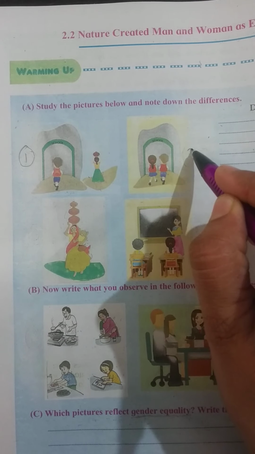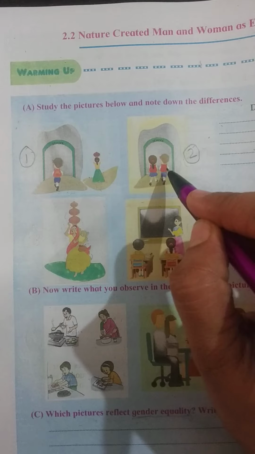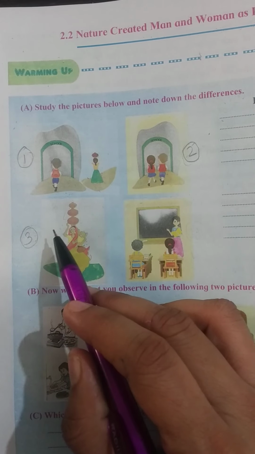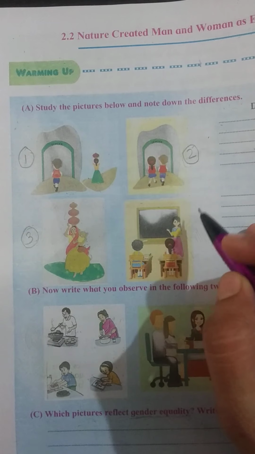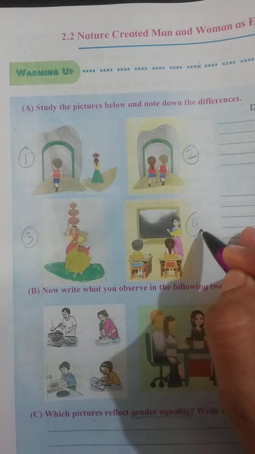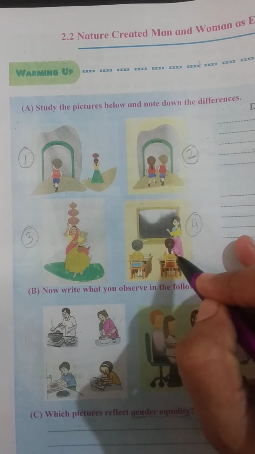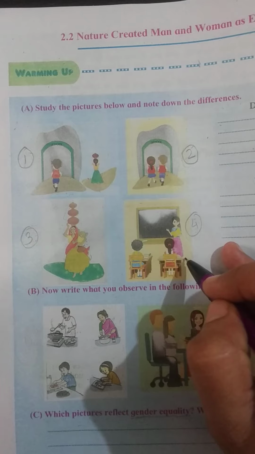In the second picture here we can see both the girl and boy are going to school together. In the next picture here we can see that the woman is carrying pots on her head and there is a baby on her hip. Next picture here we can see the teacher is teaching the students, the children. In children I want to focus that there is a girl and boy, both are studying together.